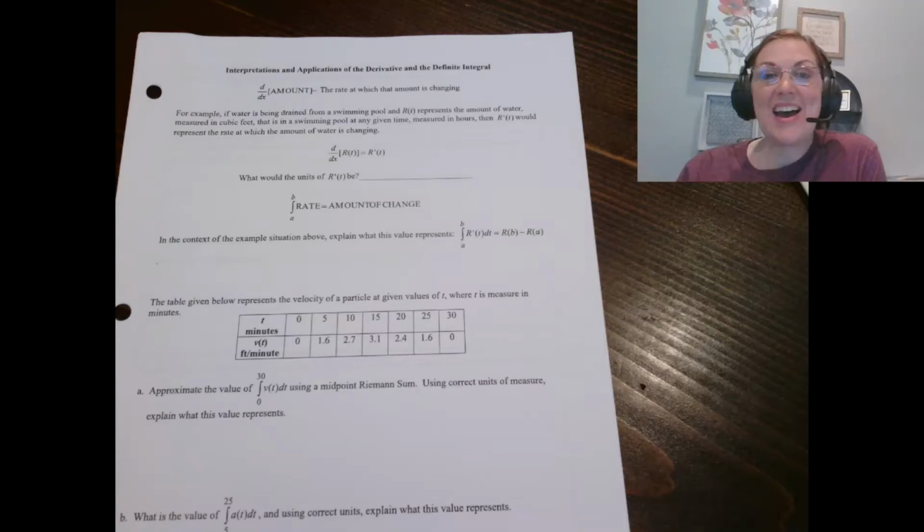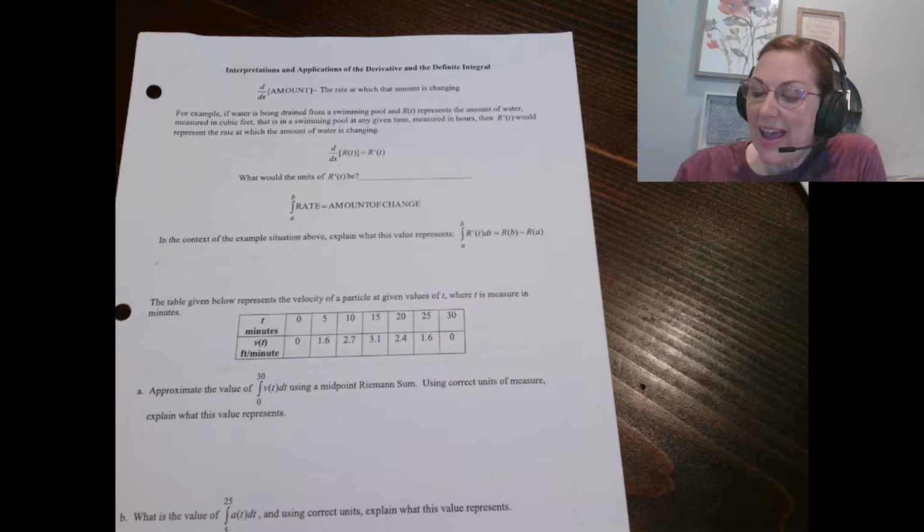We're going to be looking at applications of the definite integral as they apply to some of our word problems we're going to see in AP Calculus.